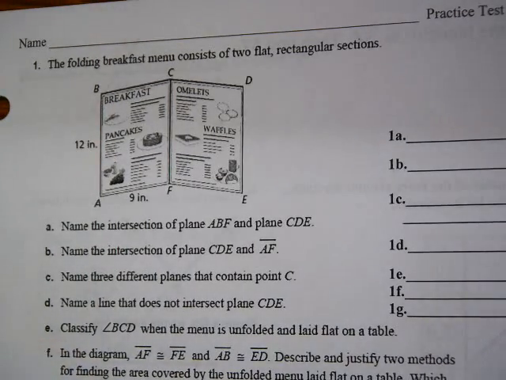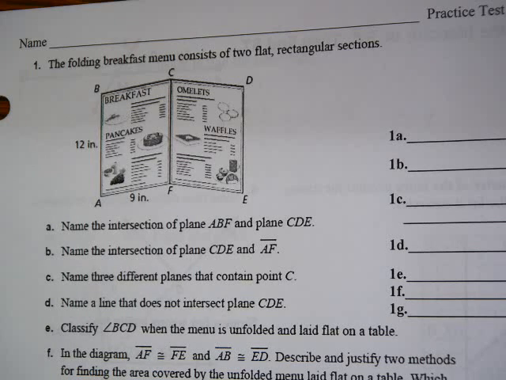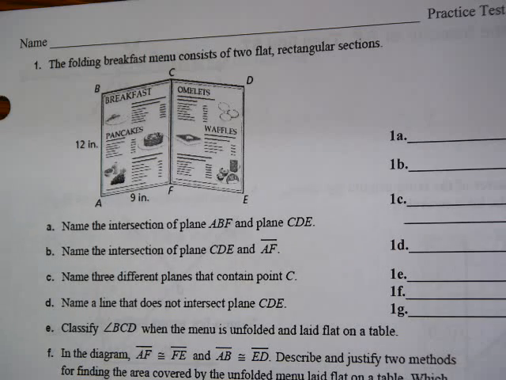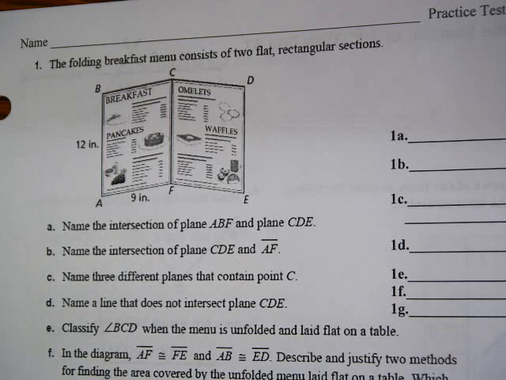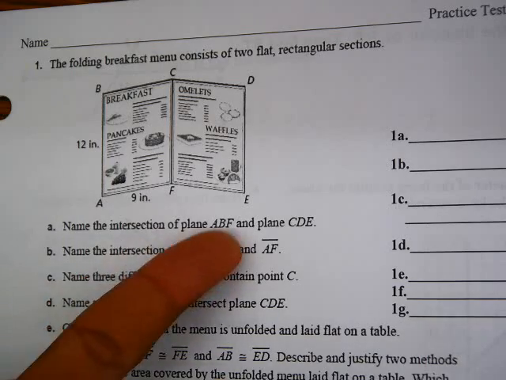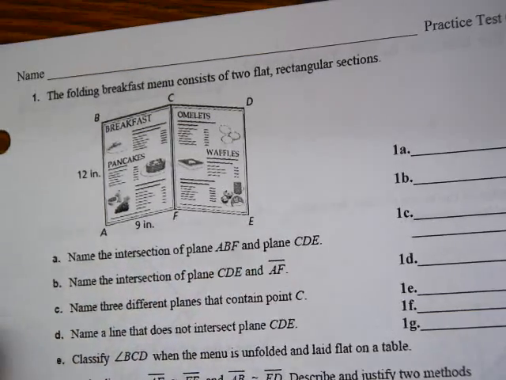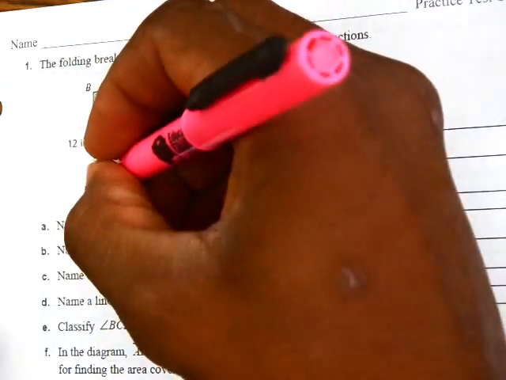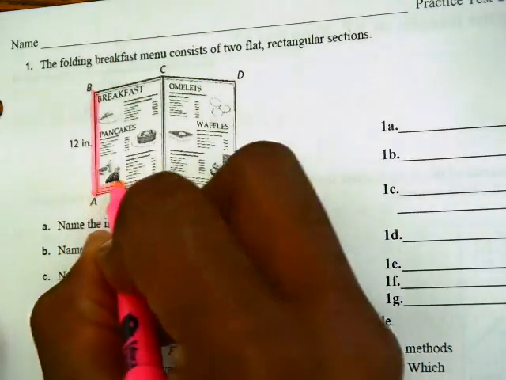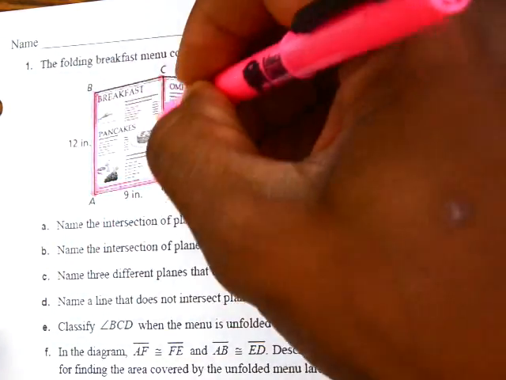Okay, so this is the practice test for chapter 1 for geometry. Okay, number 1, there's a breakfast menu that has 2 flat rectangular sections. So in 1A, we're supposed to name the intersection of plane ABF and plane CDE. Alright, so a plane is just a flat surface, so we have to find the first one for ABF. We need to find which flat surface it's talking about.